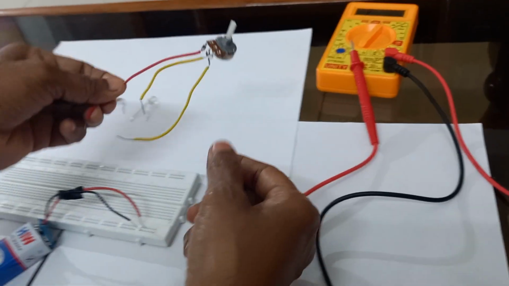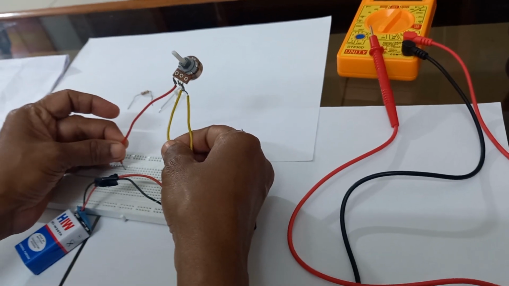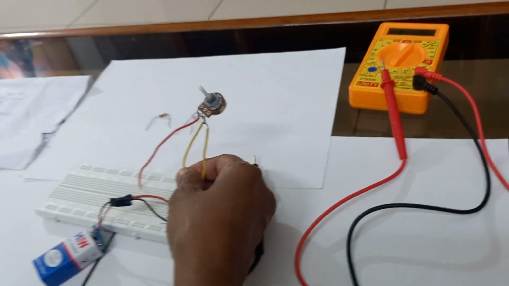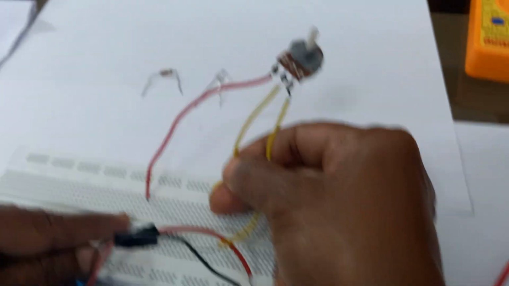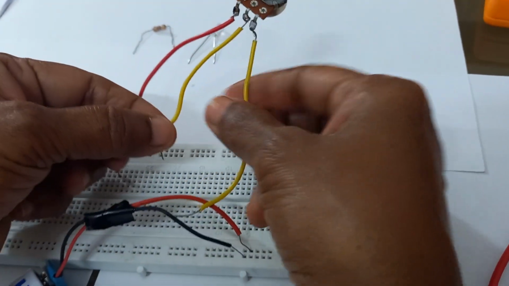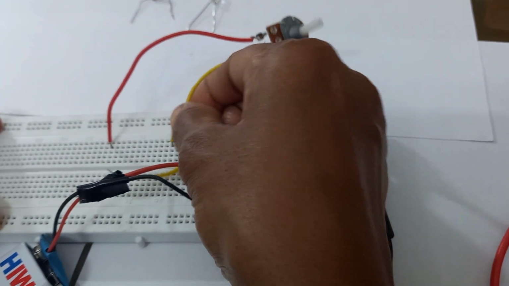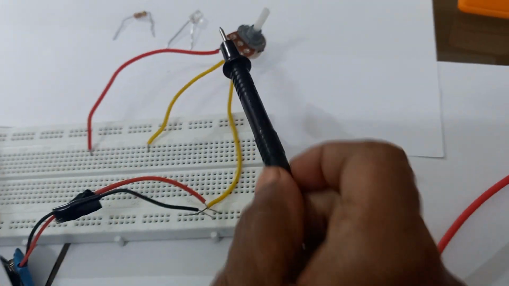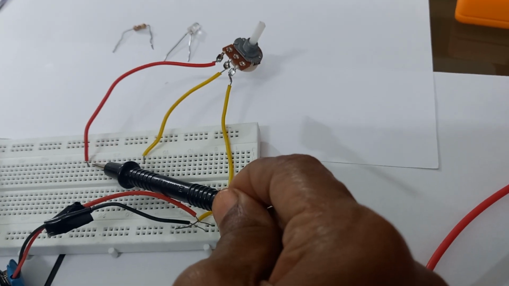Now I'll take the potentiometer. The outer terminal of the potentiometer I'll connect to one end of the breadboard, and the center point of the potentiometer I'll connect to another point. See here, the center point has come here and the outer terminal has come here.